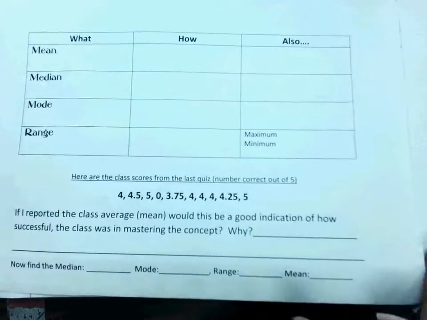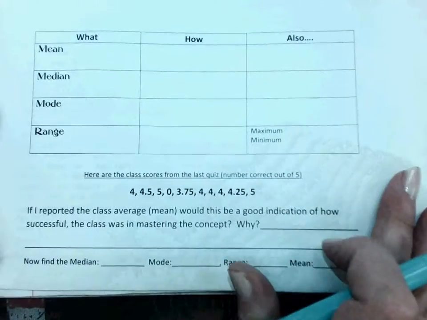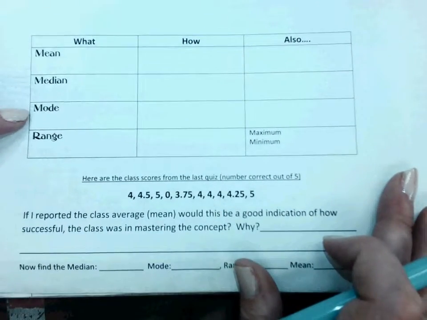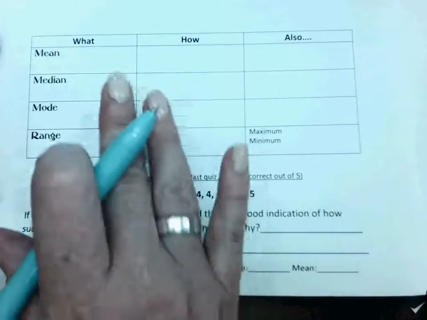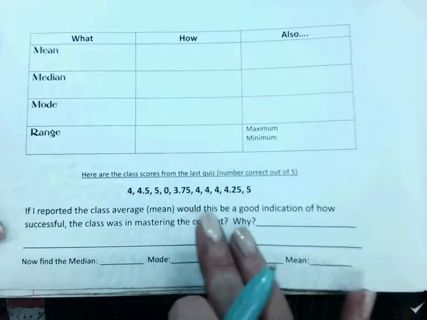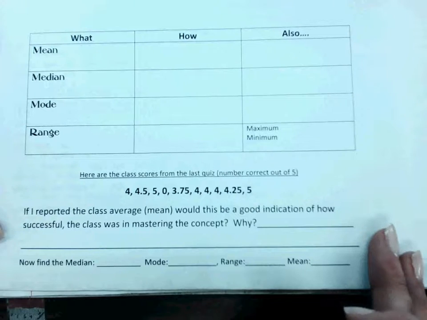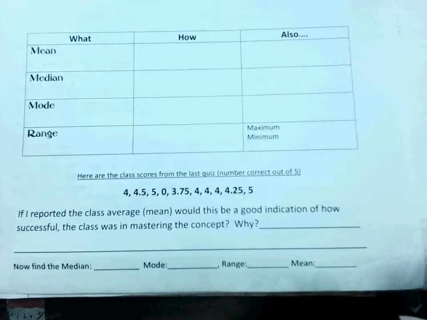You're also going to need this half sheet where we're going to just review the concepts of what mean, median, mode, and range are, look at some quick notes, and do one example based on the scores of our last quiz for my smallest class. And so we will do that together.